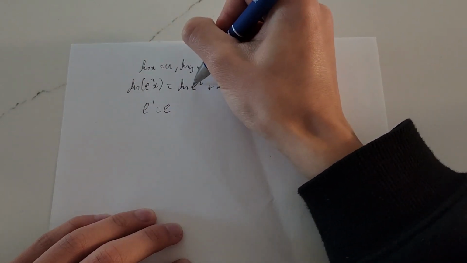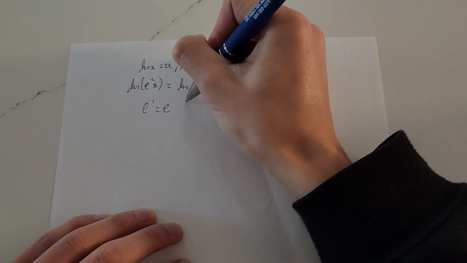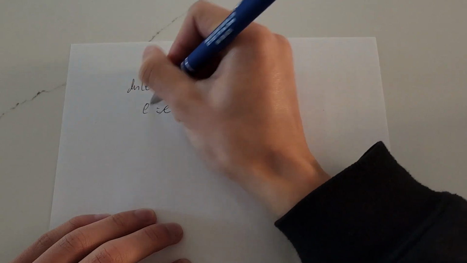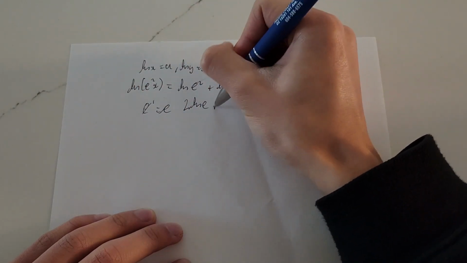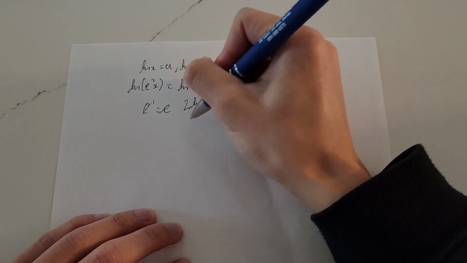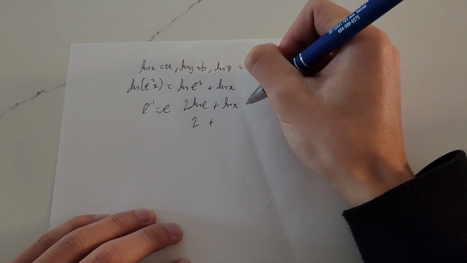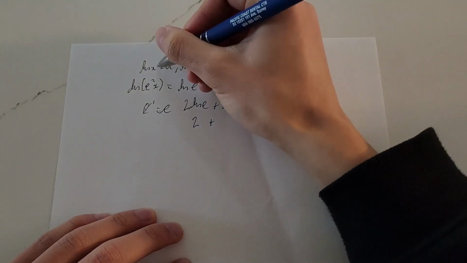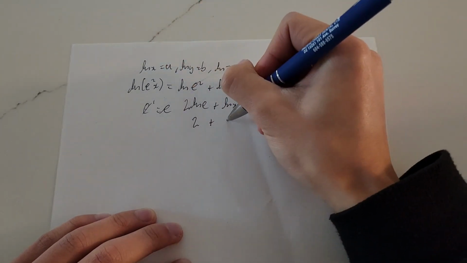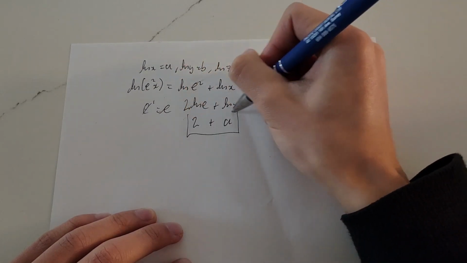So this is just equal to 1. But before we do that, we must bring down the 2. So it's going to be 2 ln e plus ln x. Therefore, we have simply 2 times 1, which is 2, plus ln x, which is a according to the question. That is going to be our answer, just a plus 2, or 2 plus a.